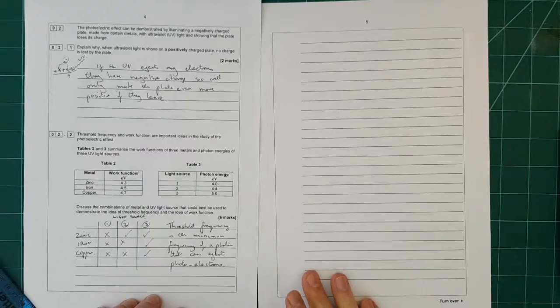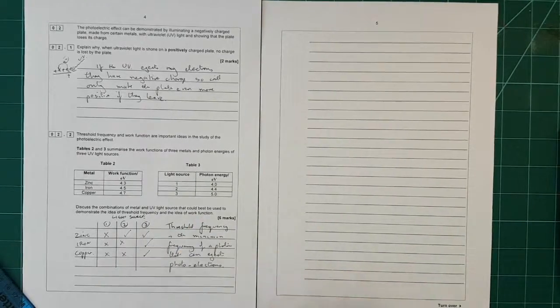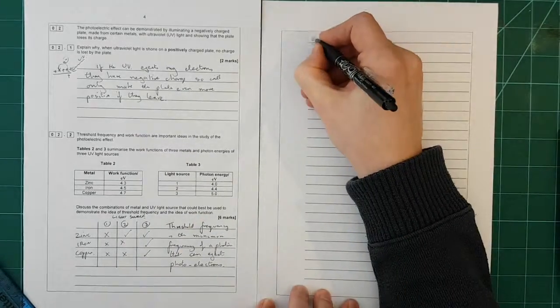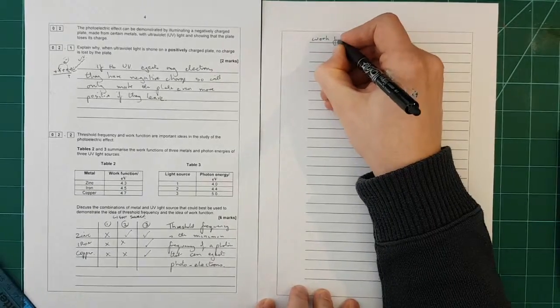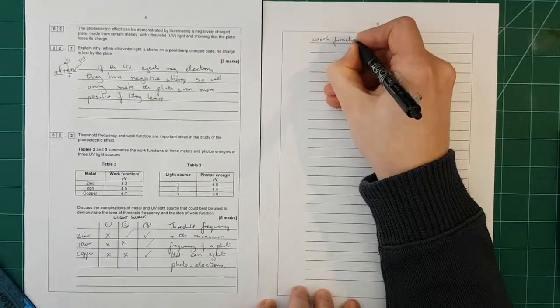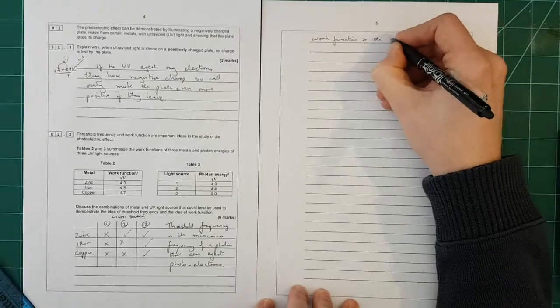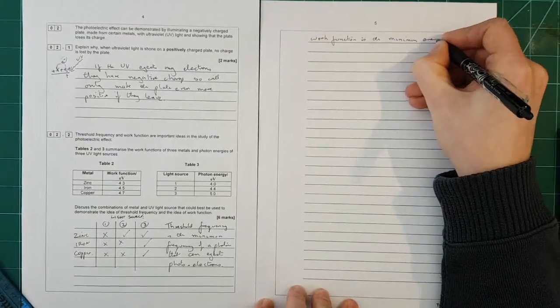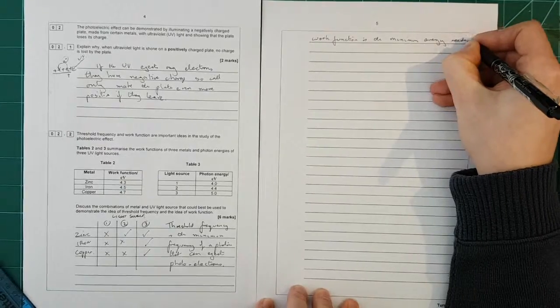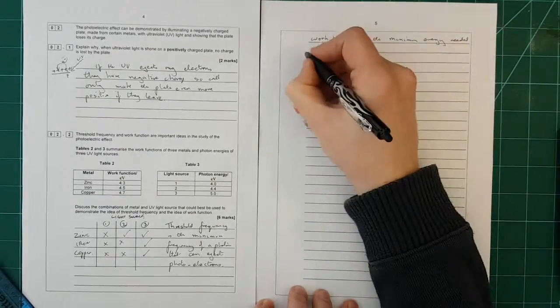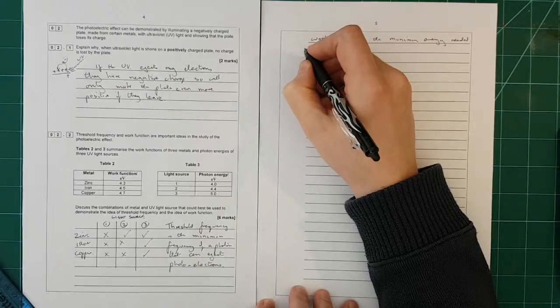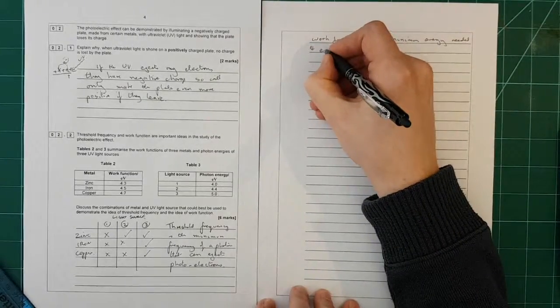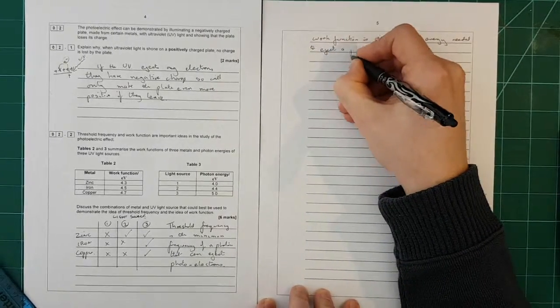Right, so short sentence to describe what threshold frequency is, short sentence to describe what work function is. Work function is the minimum energy needed to eject a photoelectron.